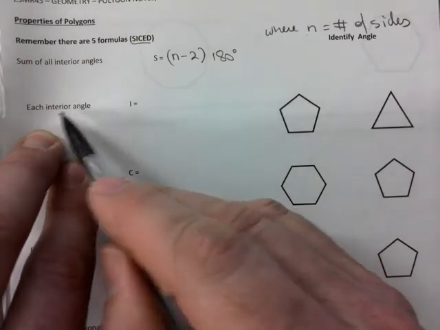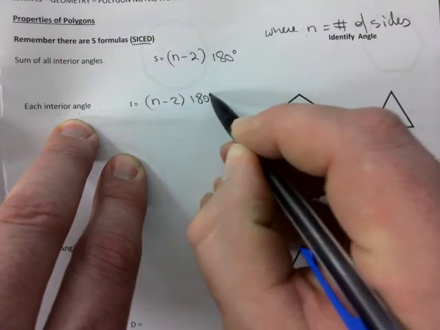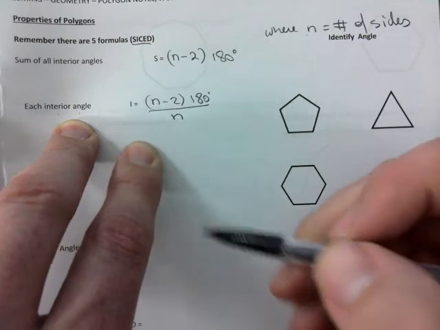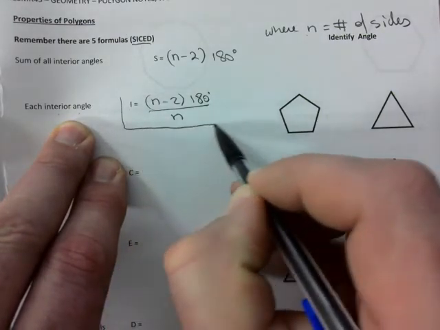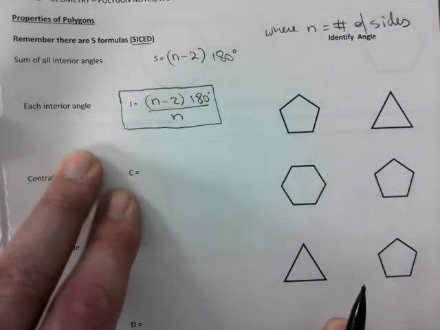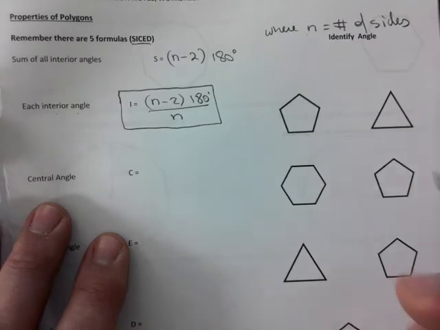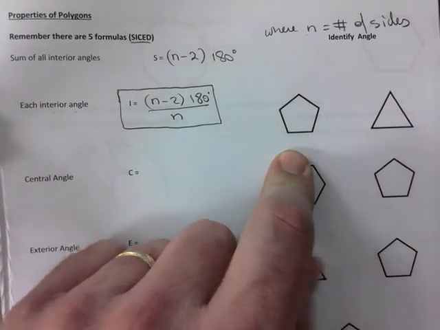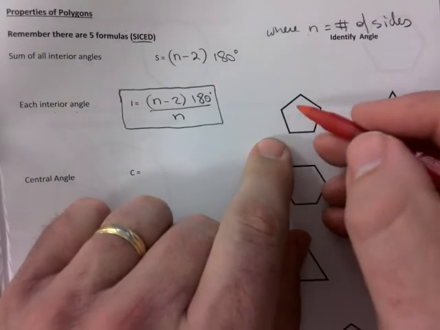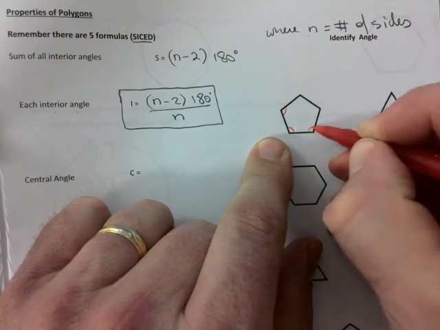If you wanted to know each interior angle, you start the same way, watch. It's the same start, except you divide it by the number of sides. N minus 2 times 180 divided by N. And this is where the interior angle is found. If you look at a pentagon, it has 5 interior angles right here.